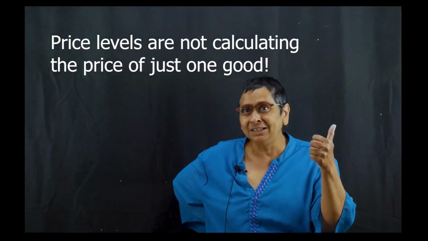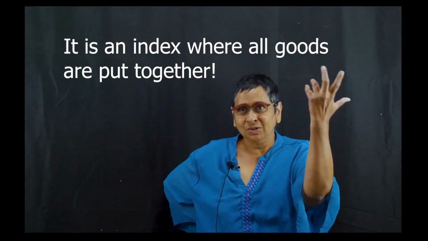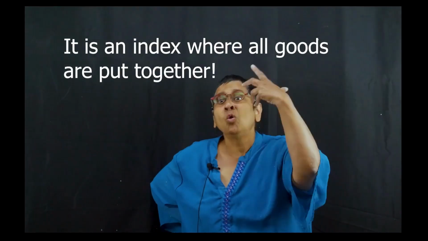Remember the price level? We talked about different ways of measuring prices, and the difference was that the price level was not just the price of a single good, but it was a sort of index where I had taken all goods put together. So a rise in the price level meant that there is a generalized rise in prices, right?